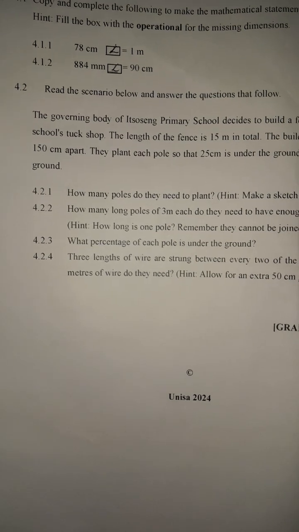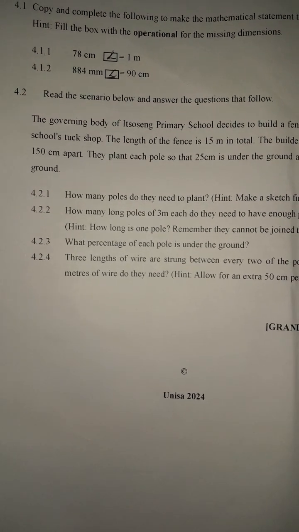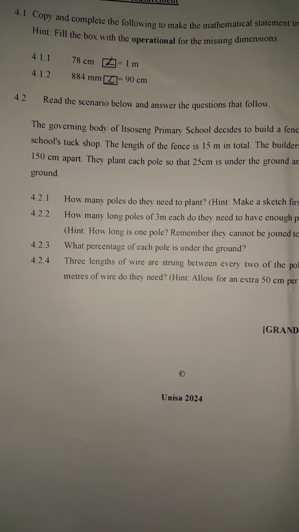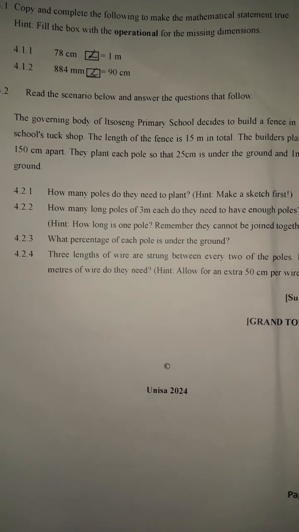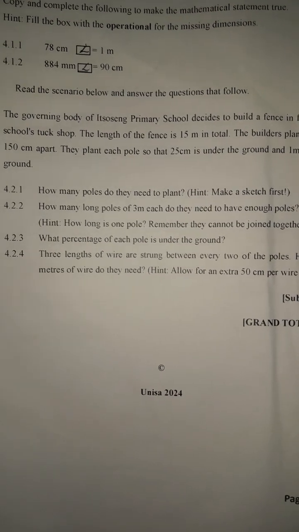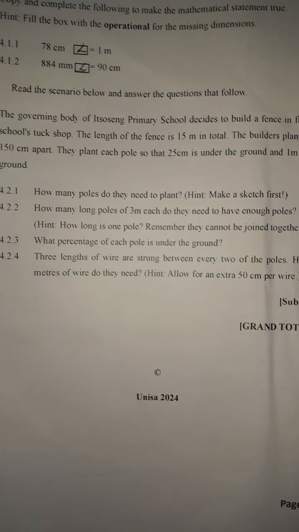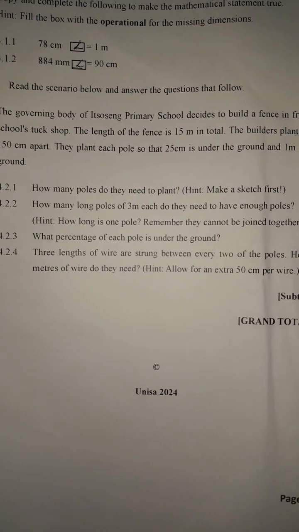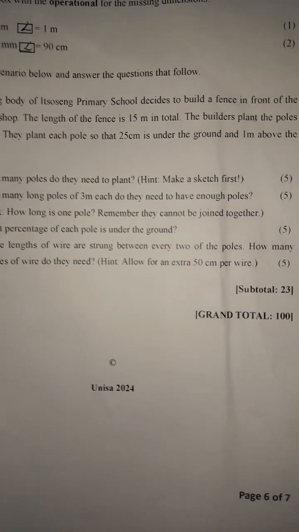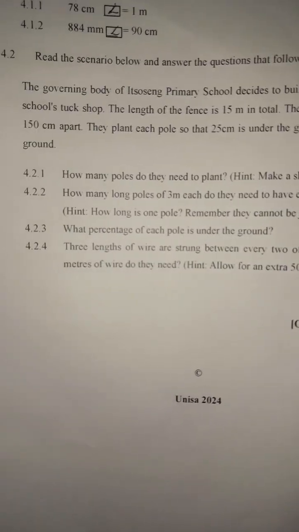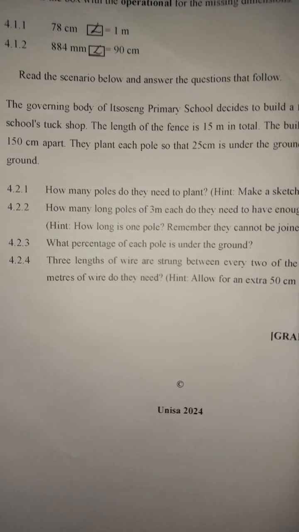So we are now focusing on another part, which is 4.2. We are going to read first, then analyze and see what we can have here. Read the scenario below and answer the questions that follow. The governing body of Itu Singh Primary School decided to build a fence in front of the school's tuck shop.